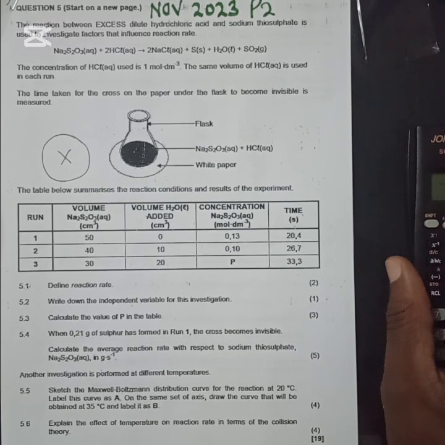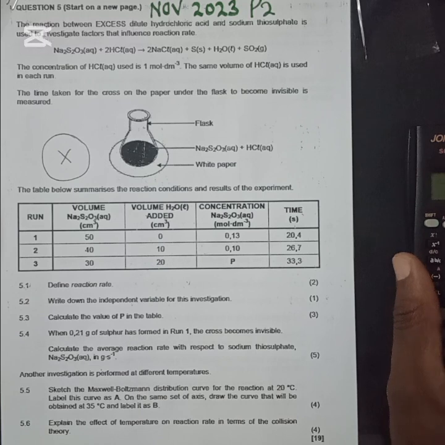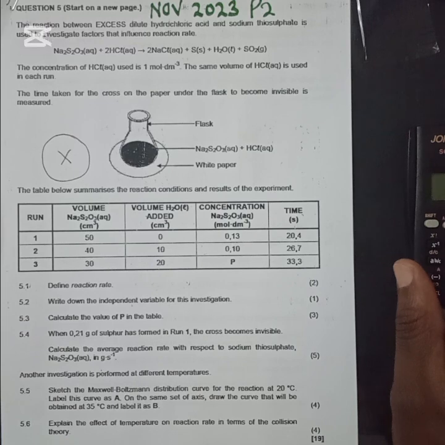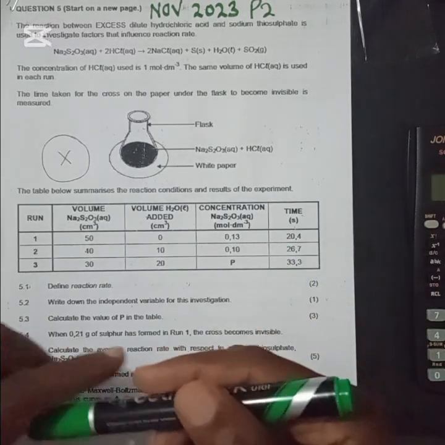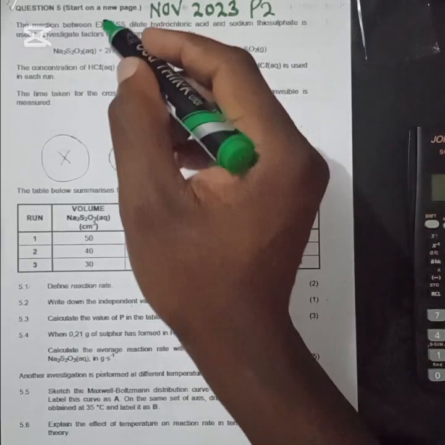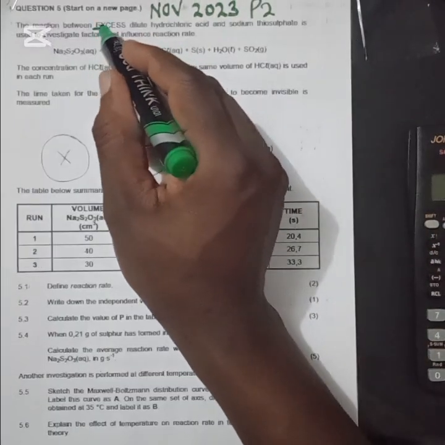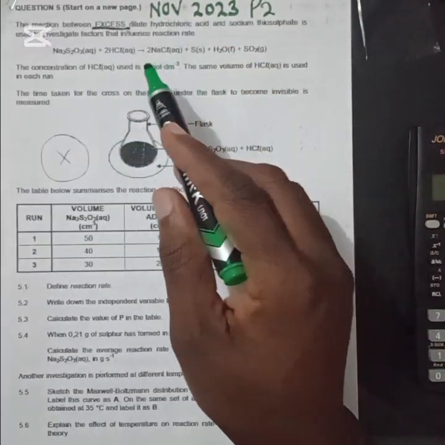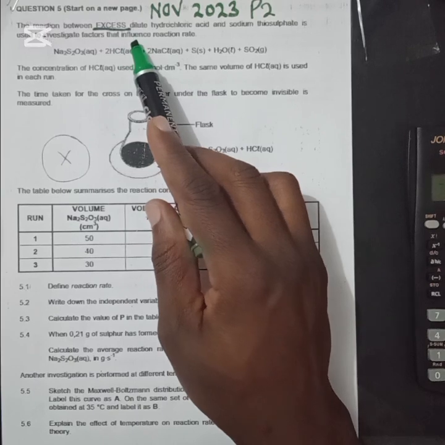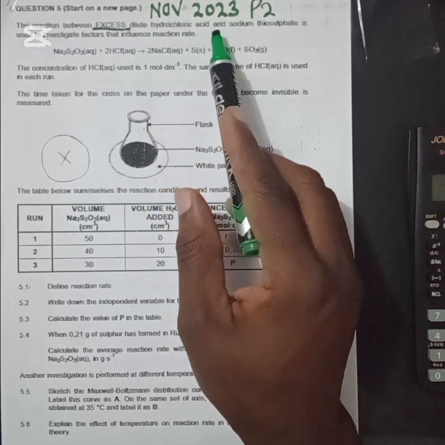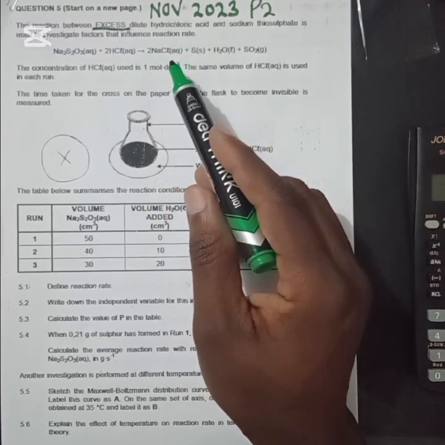All right, so the question reads: the reaction between excess hydrochloric acid and sodium thiosulfate is used to investigate factors that influence reaction rate. Okay, so here excess is even written in capital letters. If one reactant is in excess, the other reactant becomes the limiting reagent.